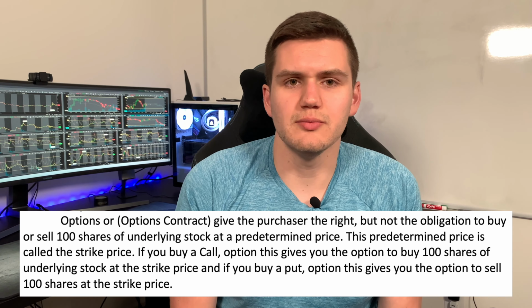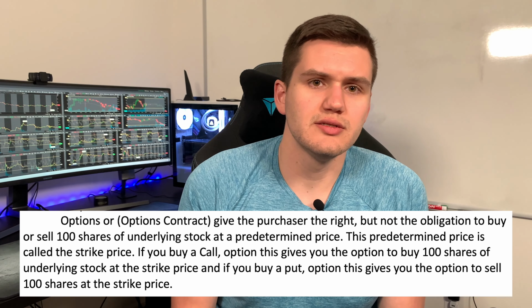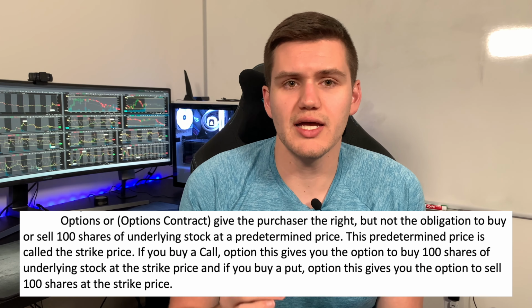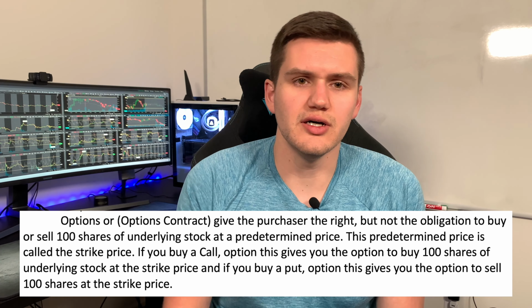So options are the agreement between two people that the buyer has the right to buy, but not the obligation to buy or sell 100 shares of underlying stock at a predetermined price. This predetermined price is called the strike price.